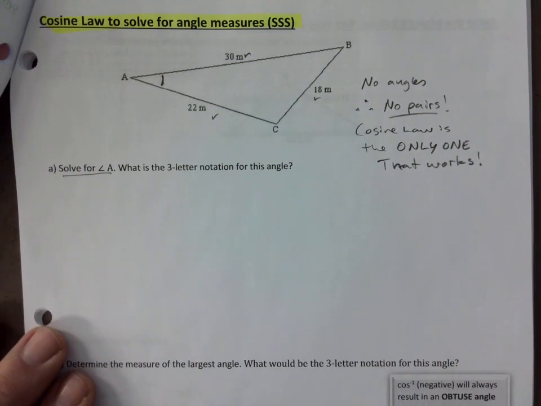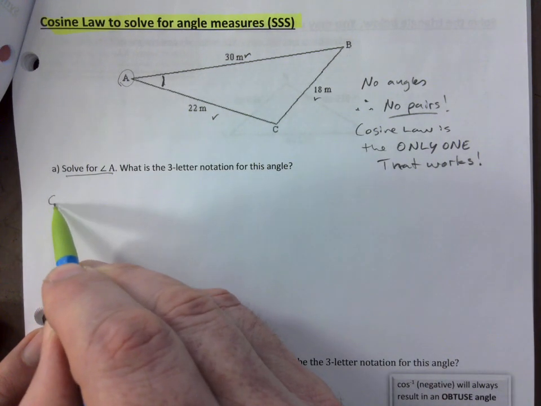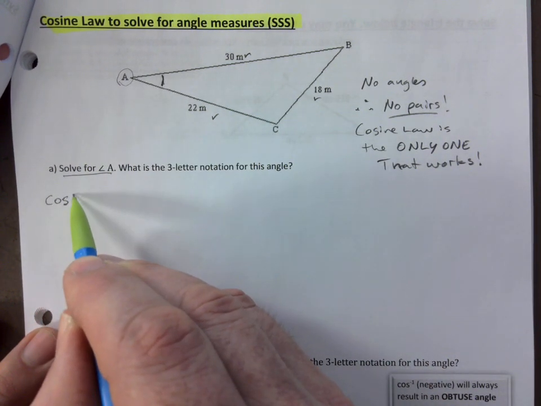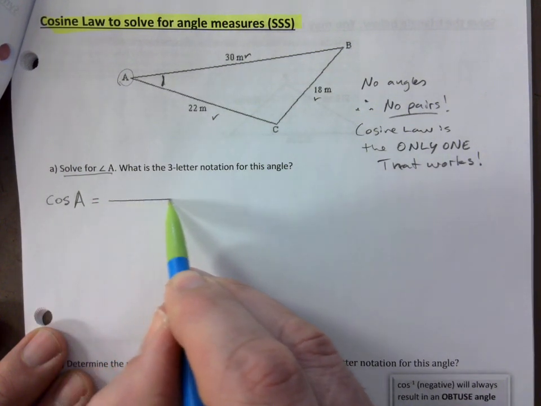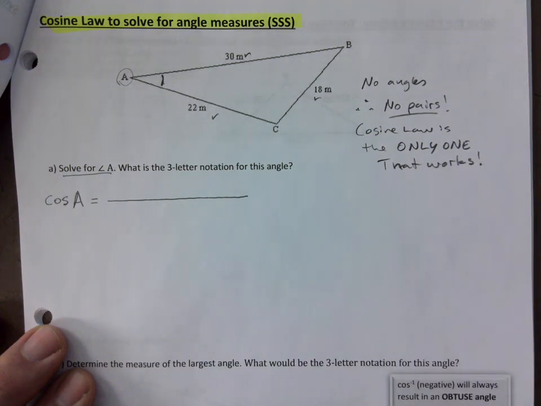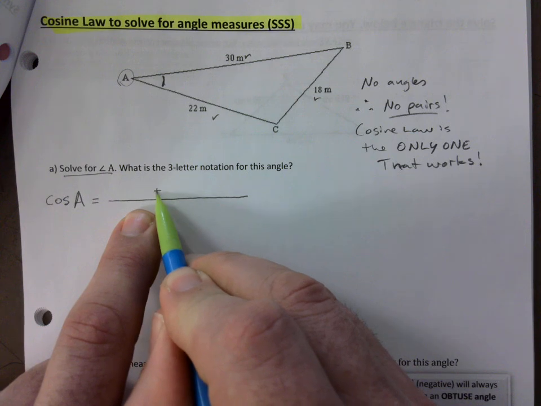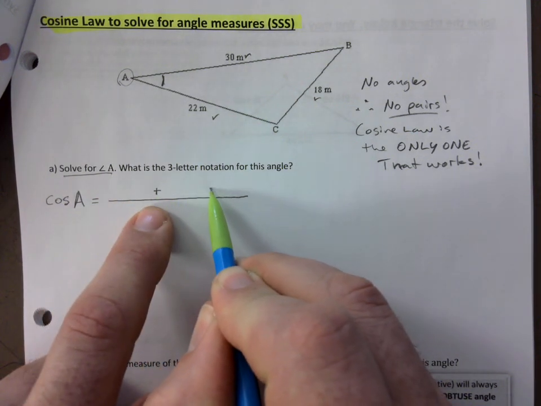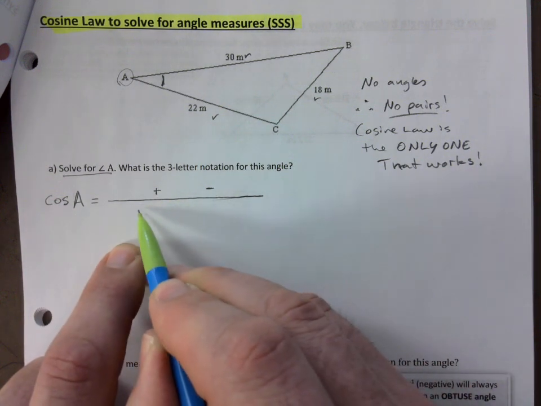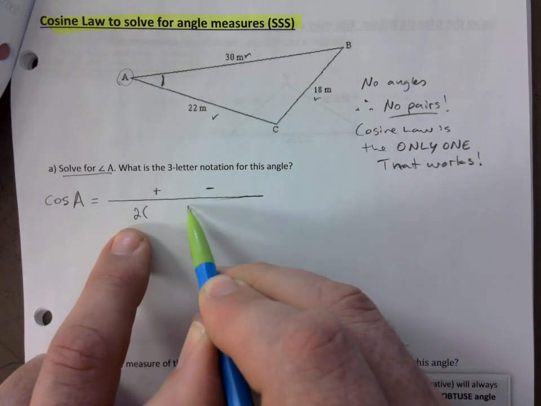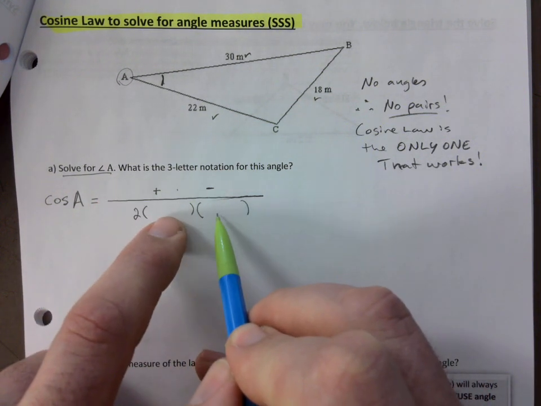So side, side, side, and we want to solve for angle A. This is how I start my work: cosine of whatever angle letter you have, in this case A. I will write out the formula for you because we're still getting used to this. The pattern is that at the top, you're going to have two sides added, and then the one will be subtracting, always. In the denominator, you're going to have 2 times a number times another number, and it's these two that go here.